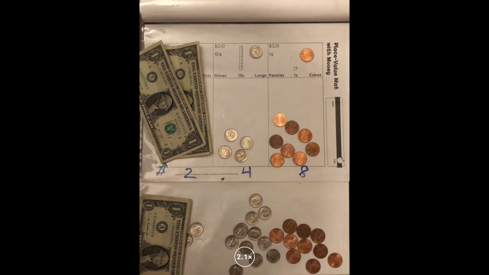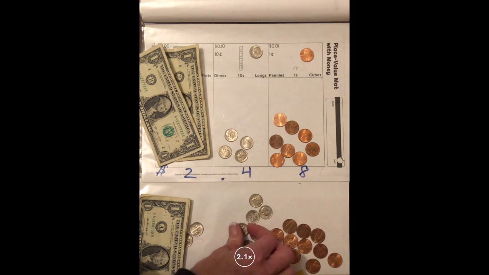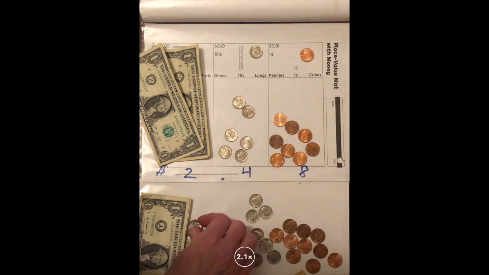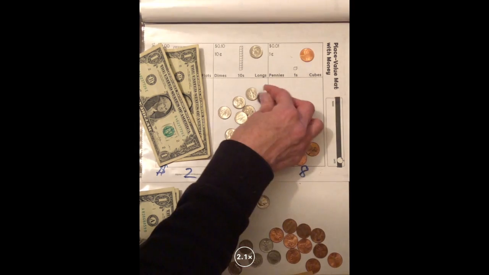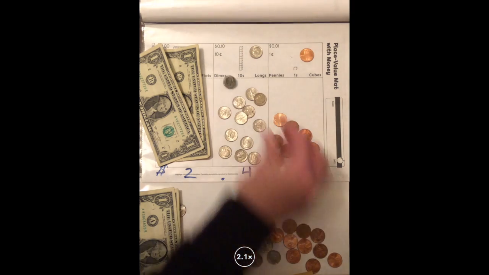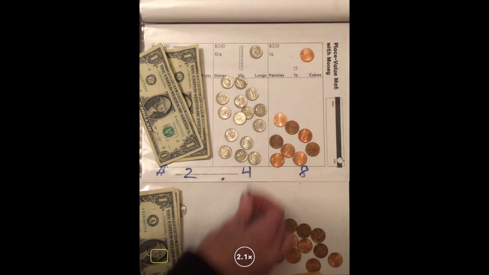Pretty cool, right? All right. Let's try one more. Let's add, okay, we keep the $2. Let's add 16 dimes. 4, 5, 6, 7, 8, 9, 10, 11, 12, 13, 14, 15, 16.